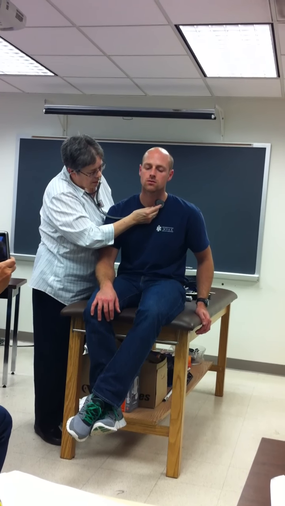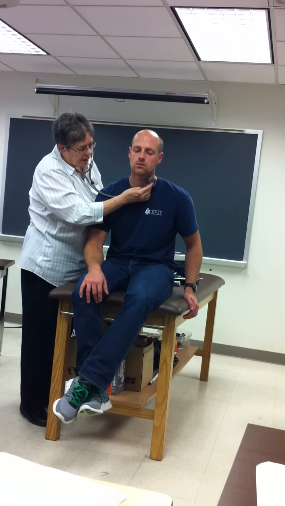If I can see that the opening is in the wrong place, I might take a point off. So make sure that the opening is facing the area that you're actually listening with. So I'm going to listen over the thyroid. And then I'm going to listen over the carotids. I'm going to ask you to take a breath in and hold it. Let it out. Again, take a breath in. Hold it.